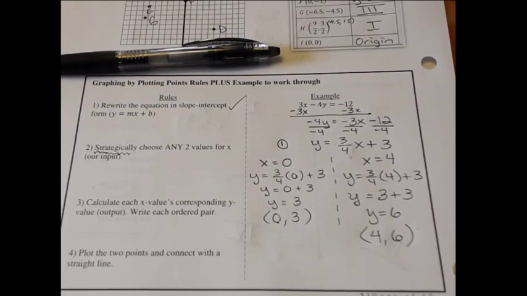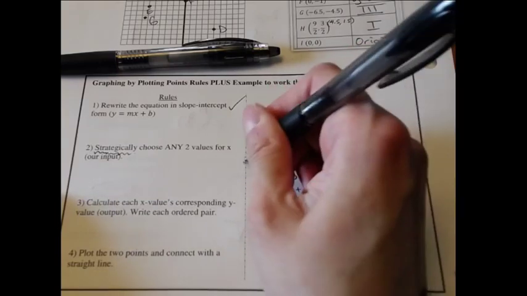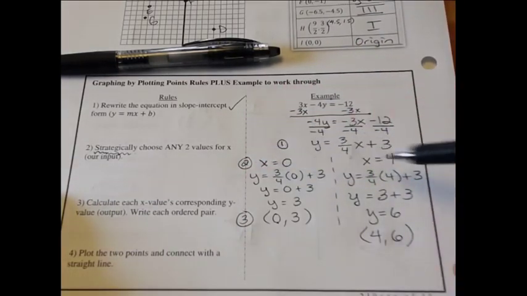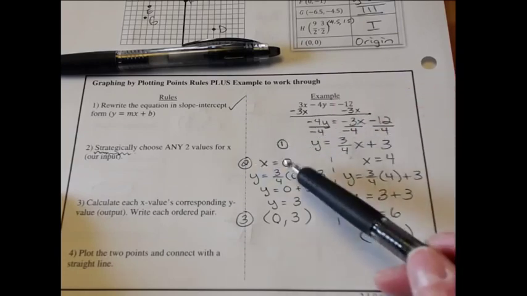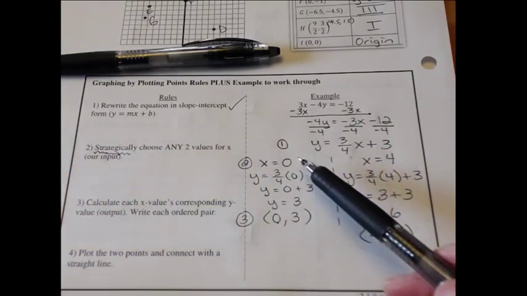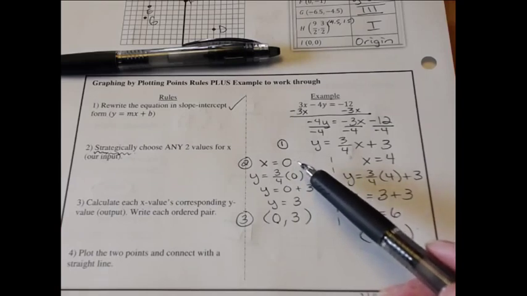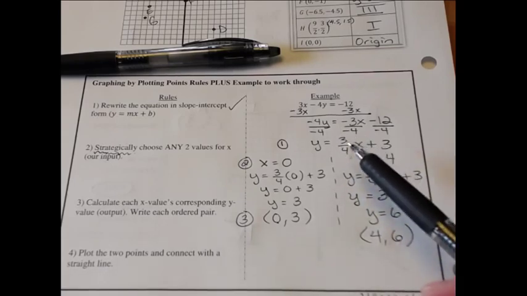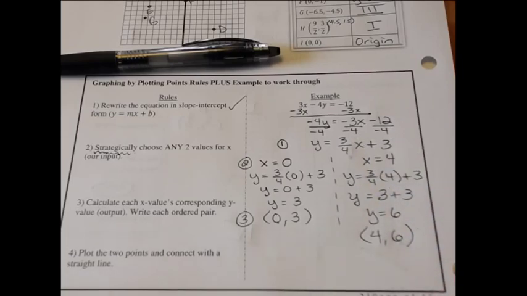Okay? This all represents steps 2 and 3. We chose our x values. We chose 0 because that's the easiest. You should always choose a 0. It's just going to make life super easy. And then we chose the value here that matched the denominator because I had a fraction. If it's a whole number, then you could choose any value you want. You just have to make sure that it fits on your graph. Because remember, we're graphing these by hand. So we want to make sure that it fits on the graph.